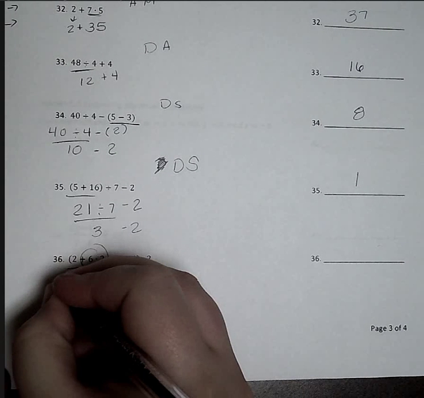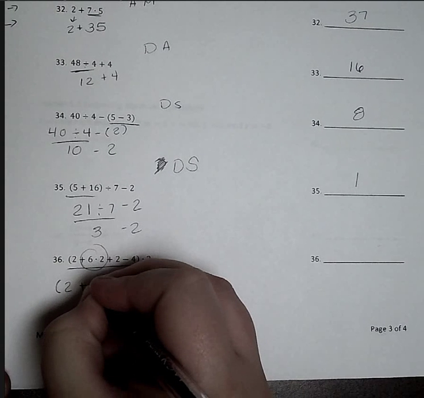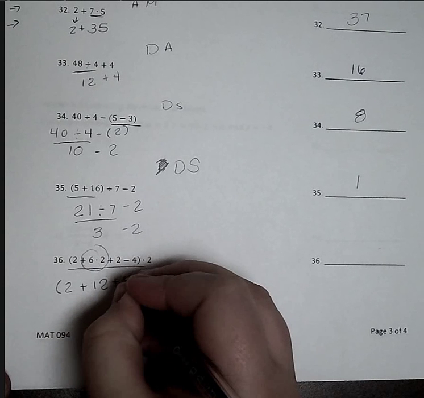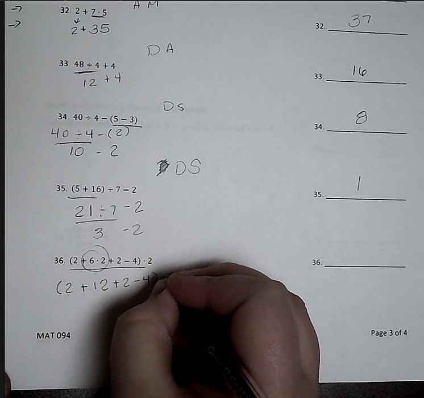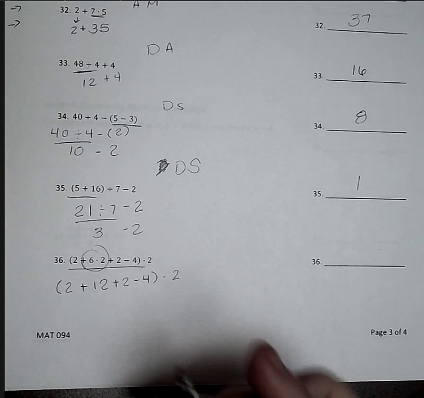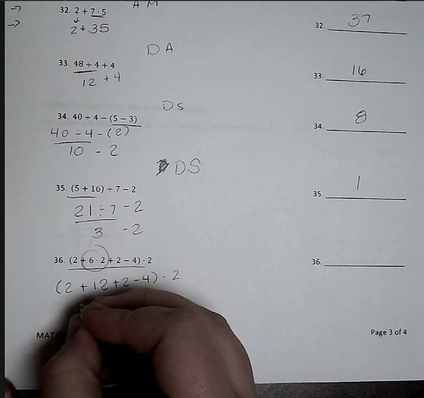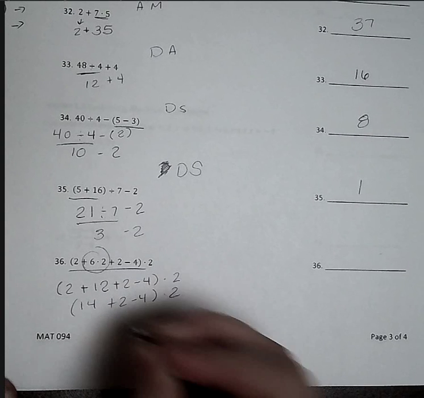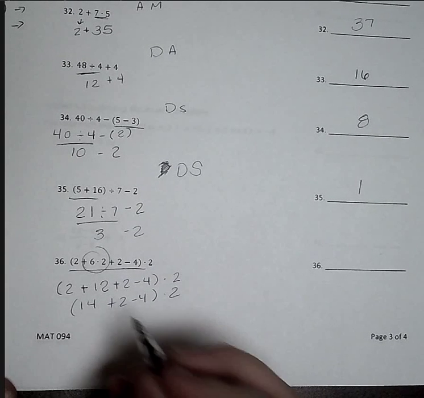So we get 2 plus 12, because 6 times 2 is 12. And then I'm going to bring everything else down. Now we've got addition and subtraction in there. So we're going to add the 2 plus 12, which gives us 14. Then we're going to add 14 plus 2 to give us 16.